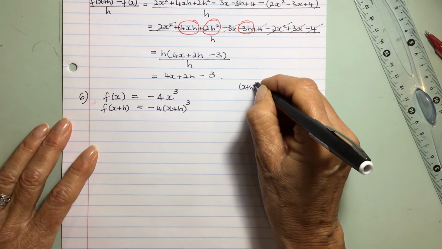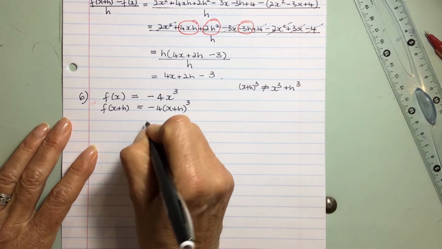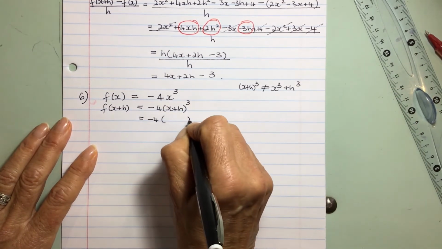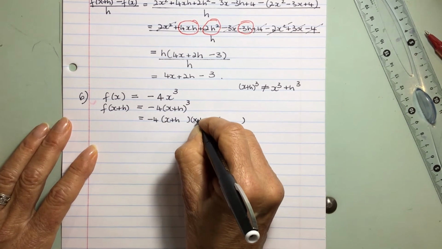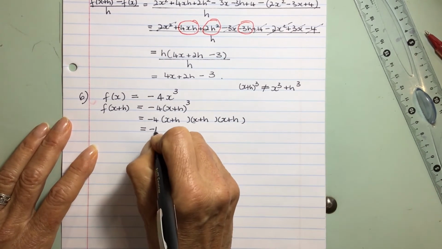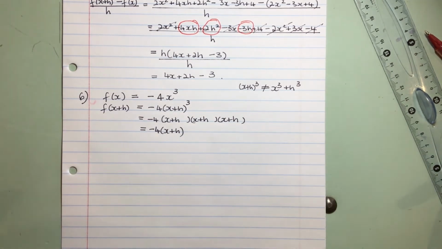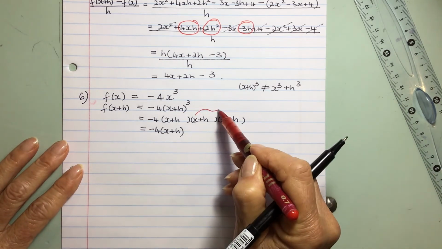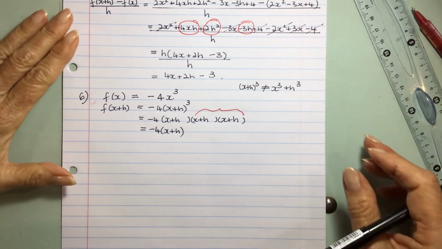And of course, x plus h cubed is not just x cubed plus h cubed, because what it is is 3 factors of x plus h. Lots and lots of work. Right, taking it slowly, because it's not worth rushing. This is like 5 or 6 marks in your exam that are pretty well within your grasp, that you can get, like marks to bank.